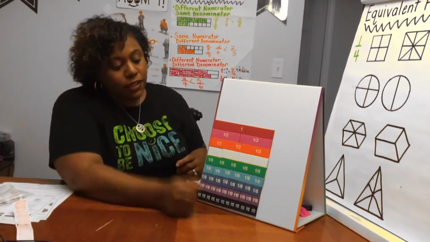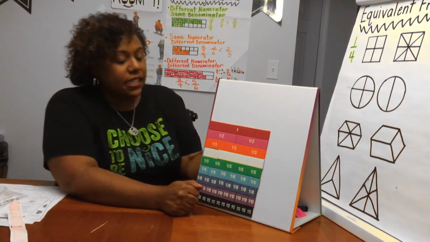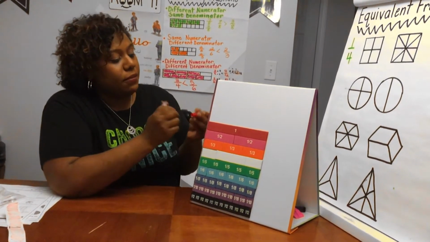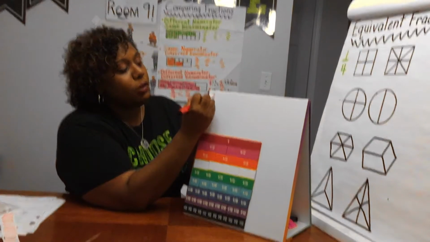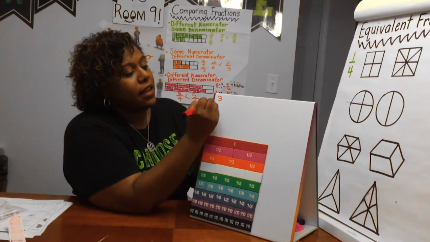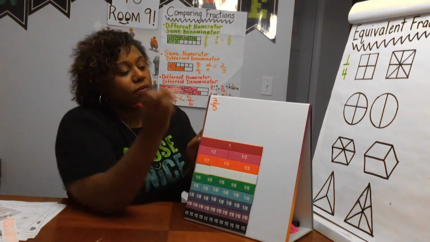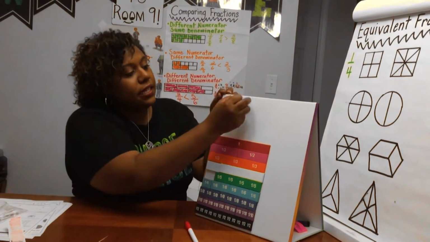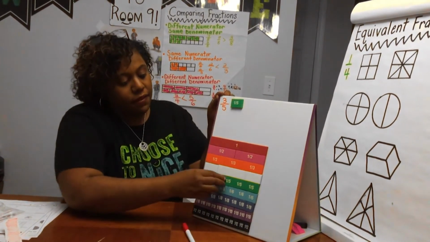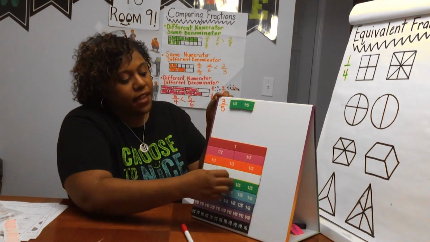So our first one is going to be 3/5. What does 3/5 look like as a fraction? Well, the numerator is 3 and the denominator is 5. Right? 3/5. Okay, so that tells us we have 3/5.